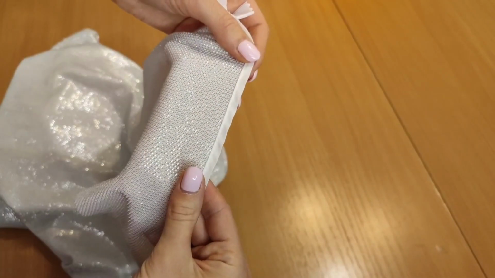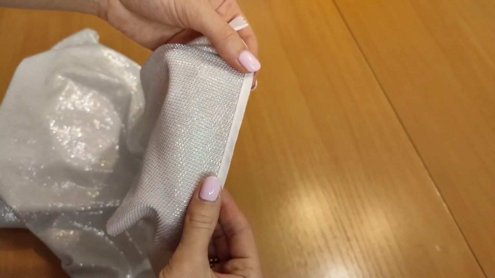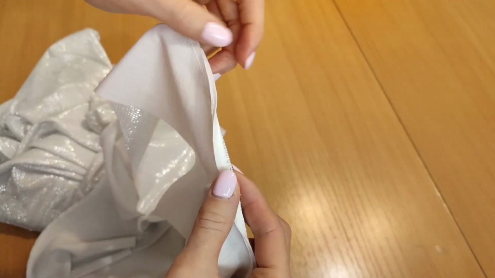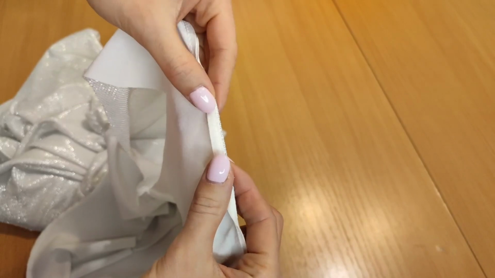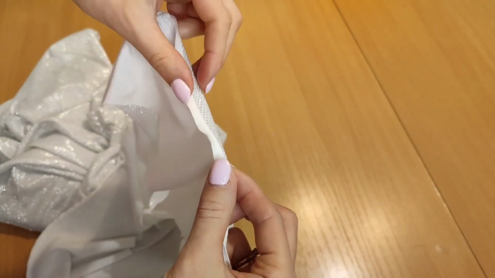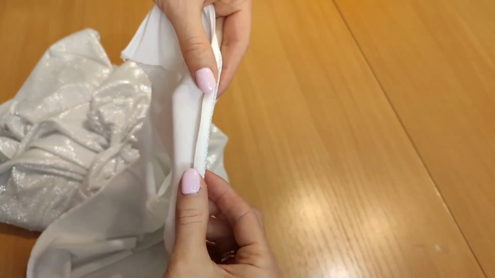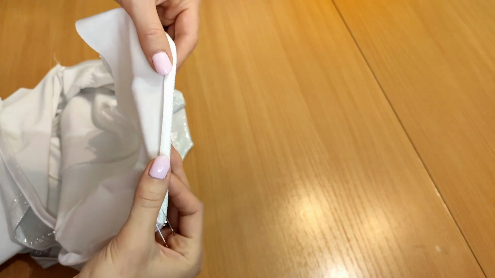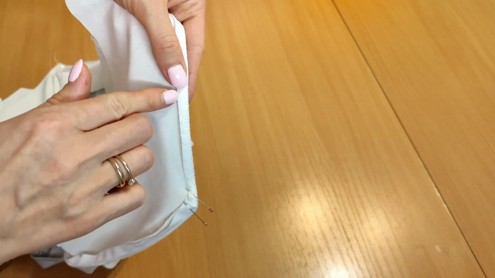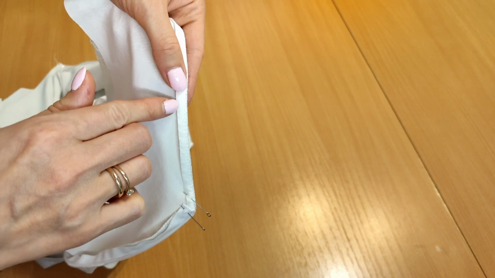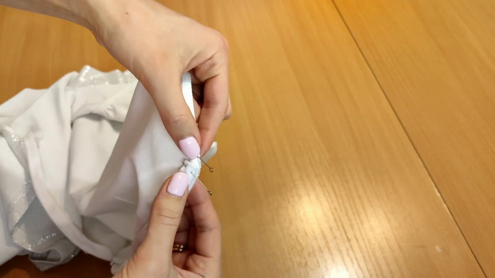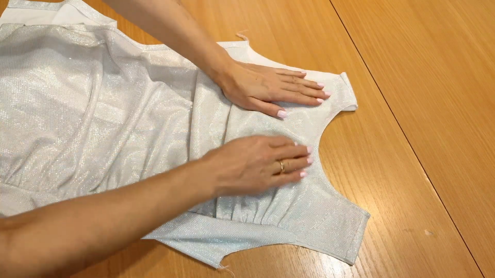We should press our band and top stitch it. Our neckline is done.